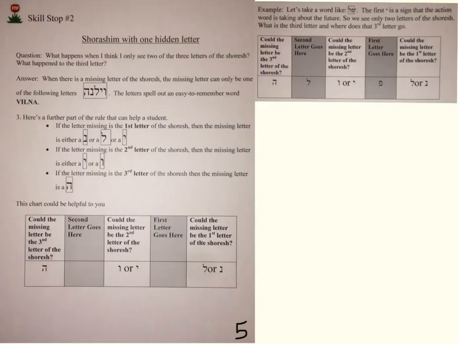Okay, so for this skill, I think that it makes more sense to start with an example and then go back and explain it. I think it'll be easier for you to see. So we're going to first look at page 6 of your skill set packet. And we're going to start with the example of yipol, which means he will fall.